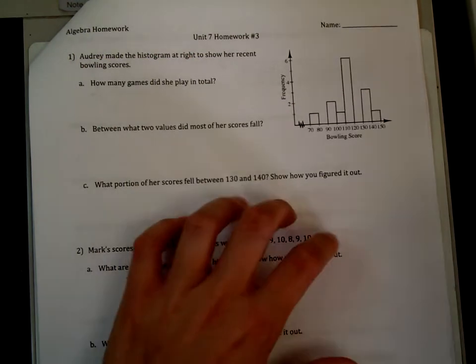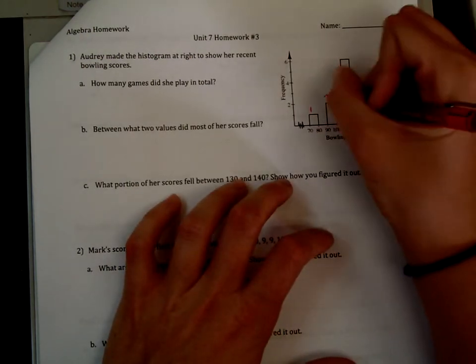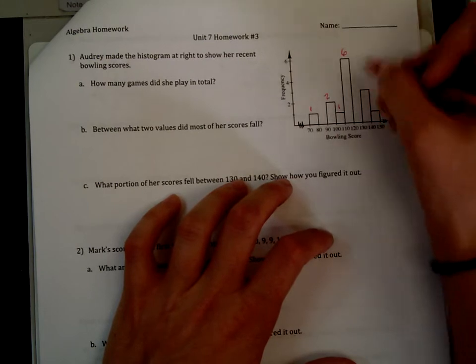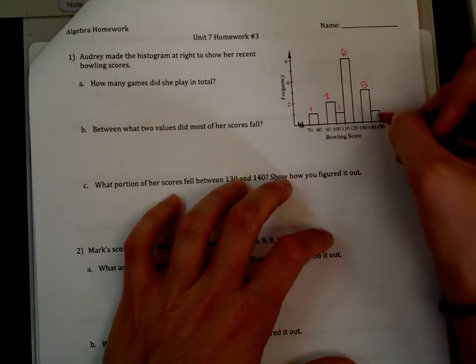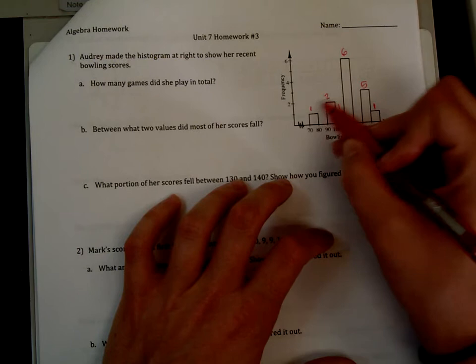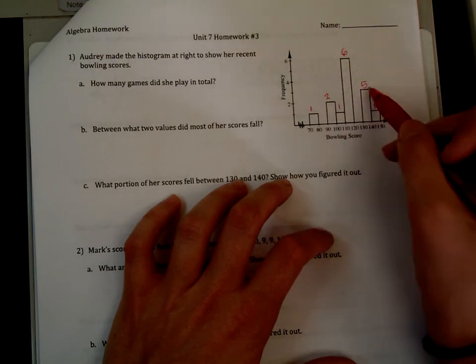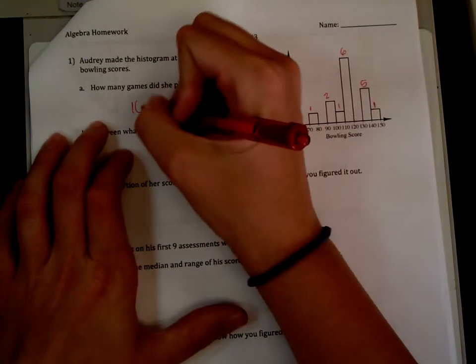Audrey made the histogram at right to show her recent bowling scores. How many games did she play in total? So let's see, we have 1, 2, 1, 6, 5, 1. 1, 3, 4, 10, 15, 16.